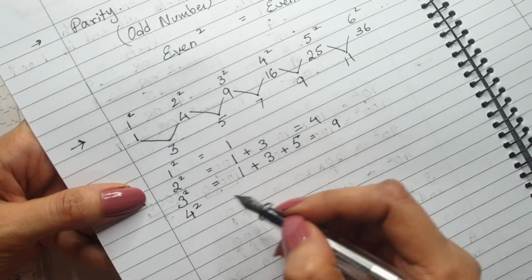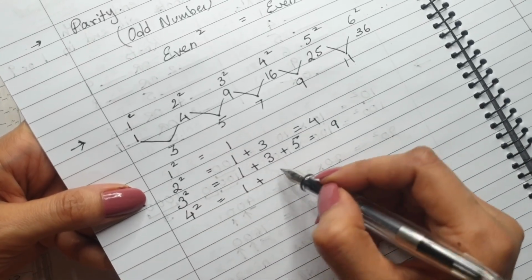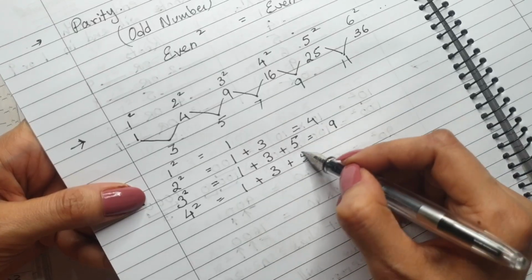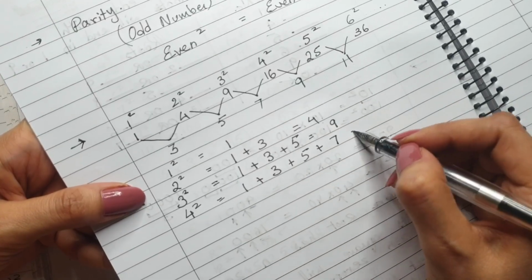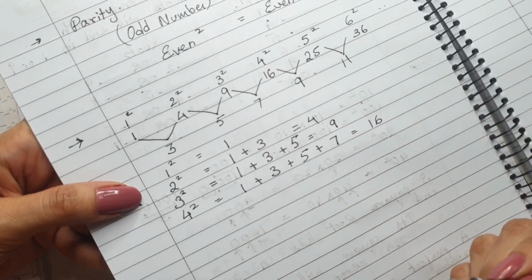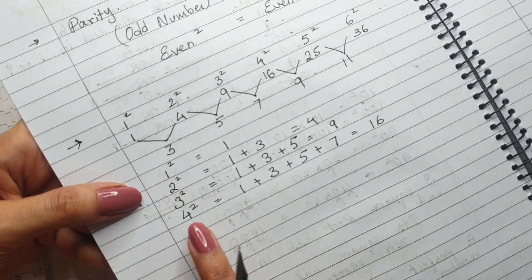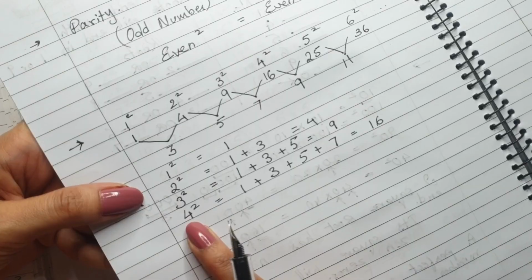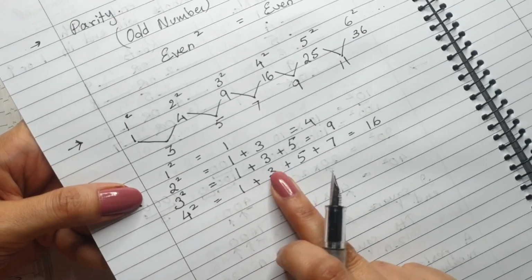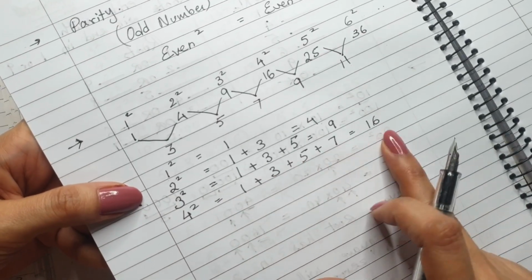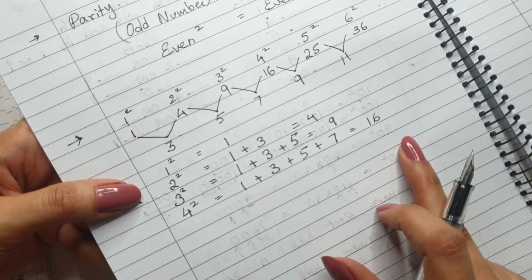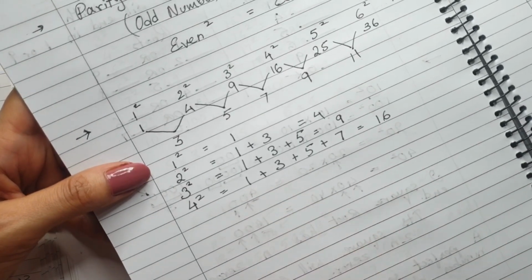Similarly, for 4, it will be 1 plus 3 plus 5 plus 7 equals 16. So, for every number, if I want to find the square, I will have to add that many odd numbers in sequence.